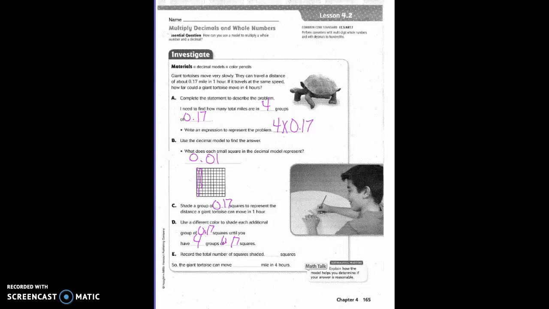So if I'm going to do another 17, there's 3, 13, 17, then another color, there's 6, 16, 17, and then another color, there's 9, and then how many? 8, right?